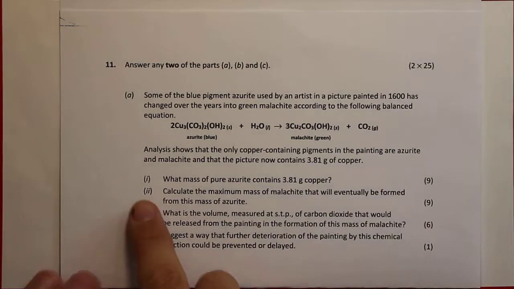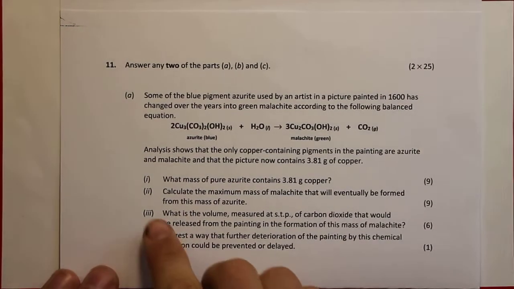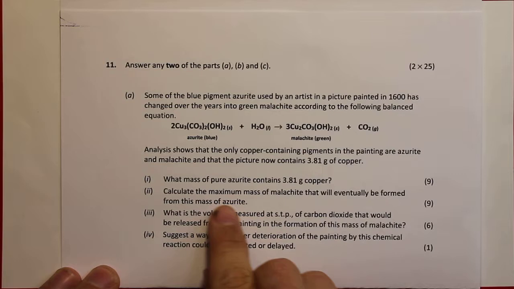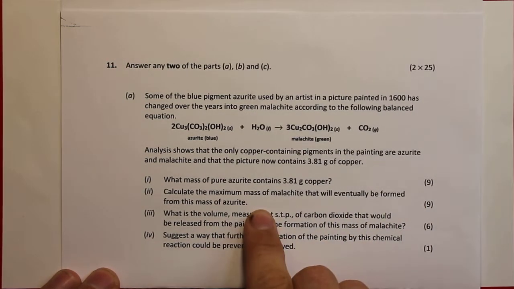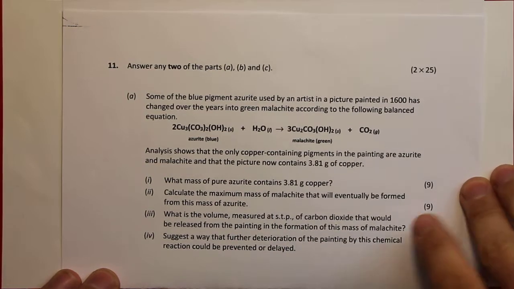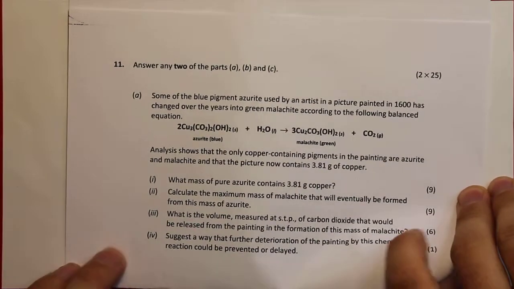Now we'll go back to our question. We're not done just yet. Part 2. We're asked to calculate the maximum mass of malachite that will eventually be formed from this mass of azurite. So the maximum mass of malachite.